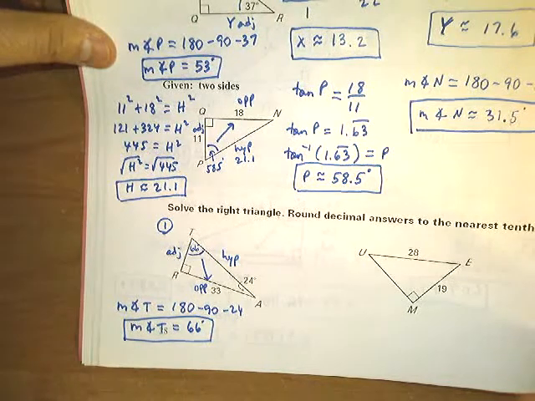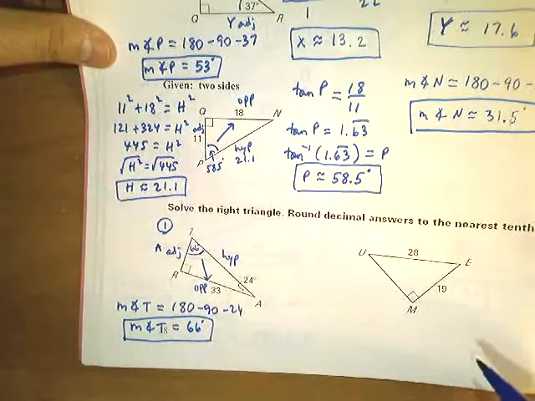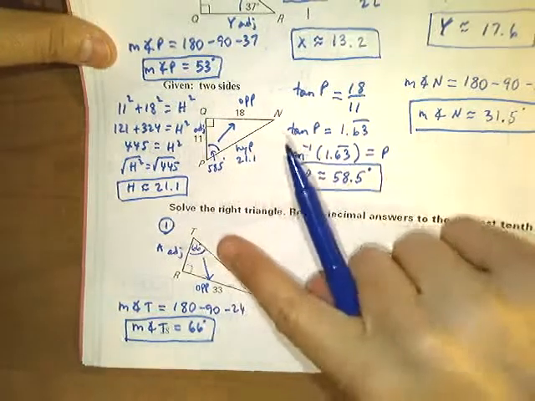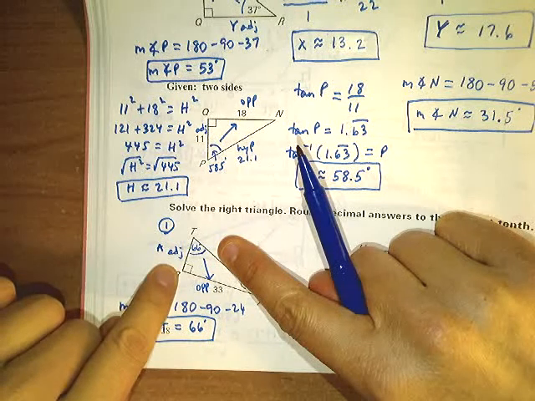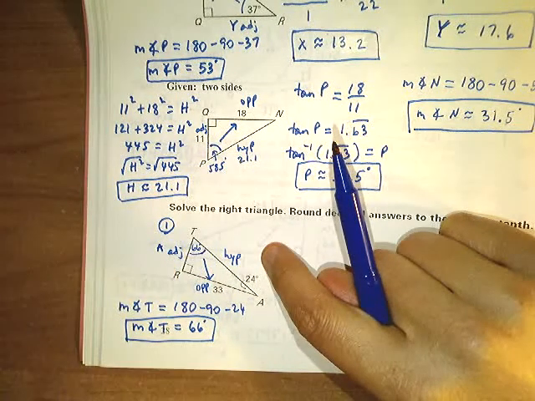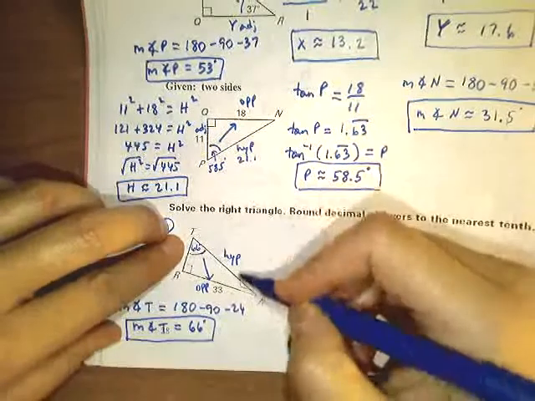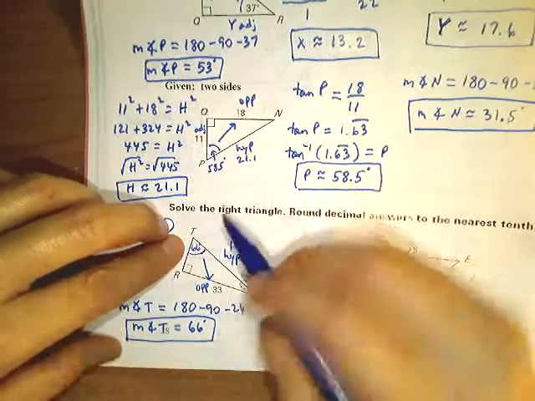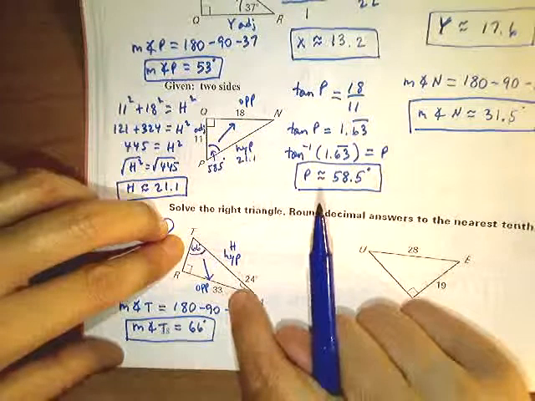So for example, if I want to find the adjacent side, let's call that side A, I can use these two, the side length they gave me, in combination with adjacent, in order to find it. Or, for example, if I wanted to find the hypotenuse, let's call that side H, I could combine the opposite with the hypotenuse. Let's do that.